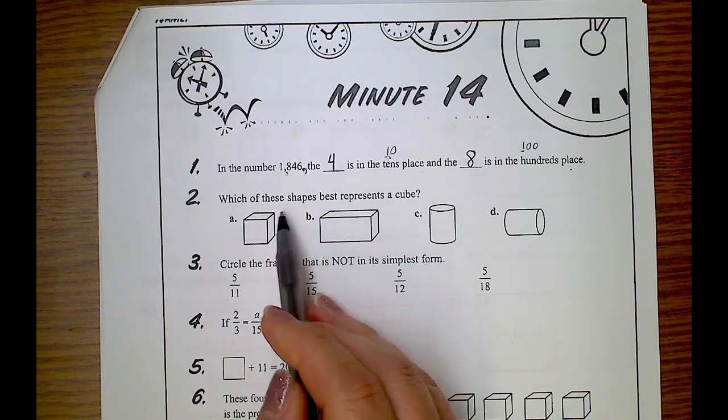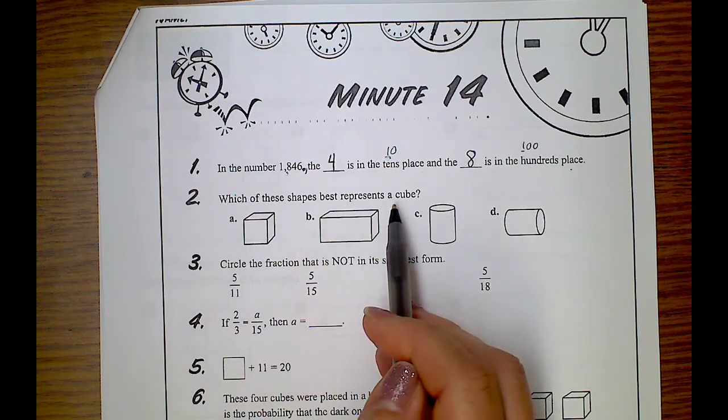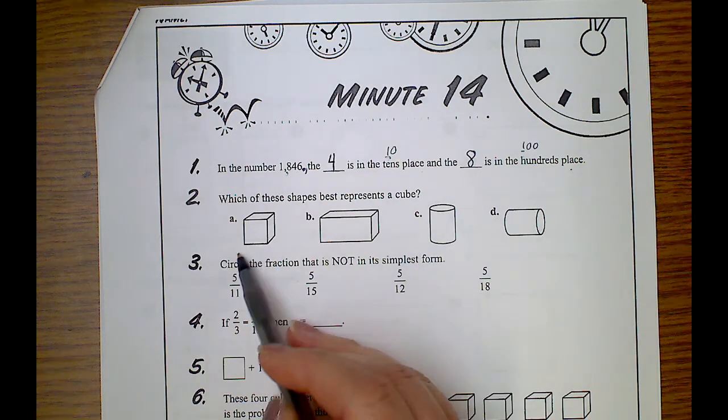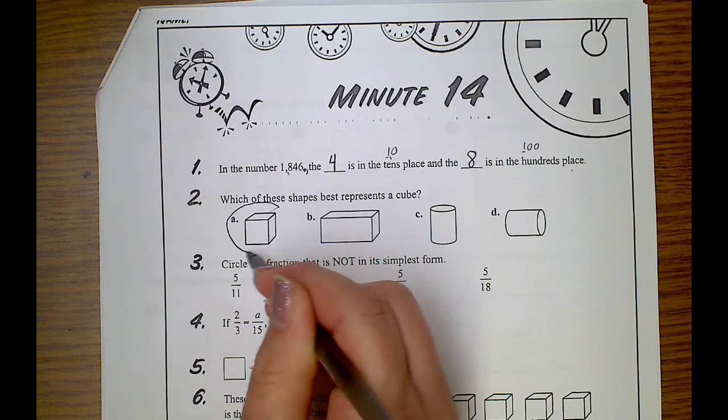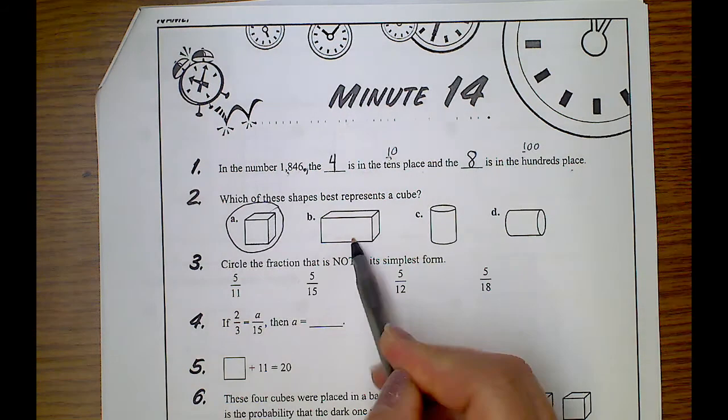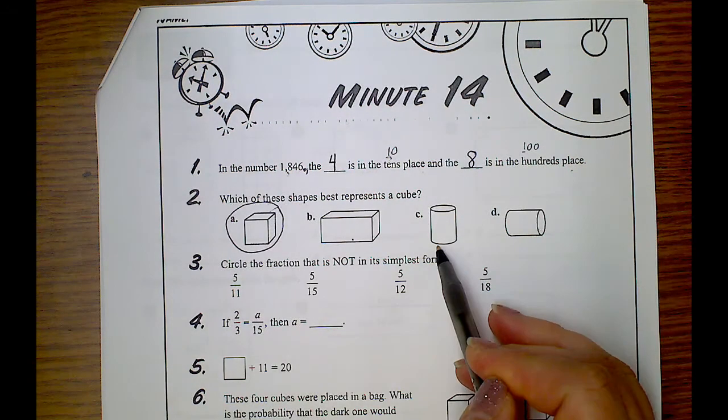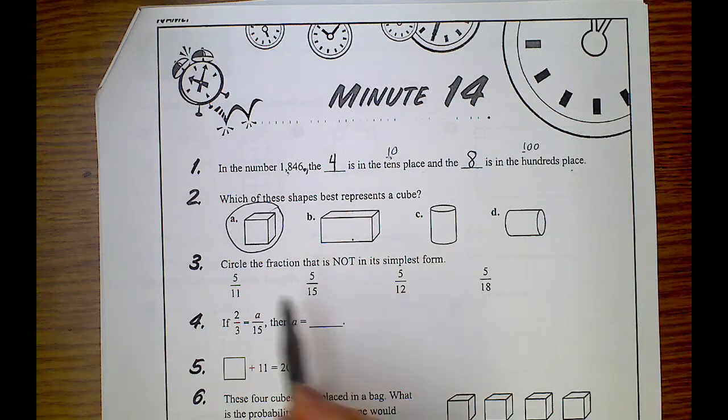Which of these shapes best represents a cube? A cube. A, B, C, or D? A. This is a rectangular prism, and these are cylinders, both one on that side.